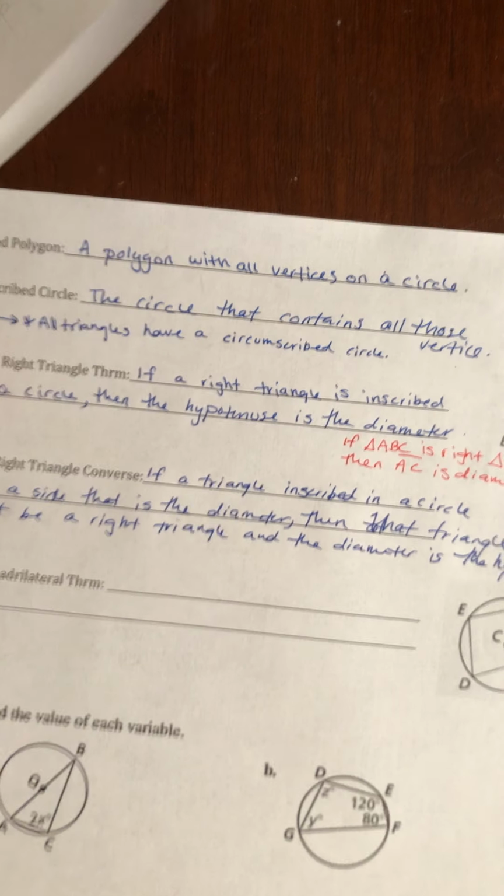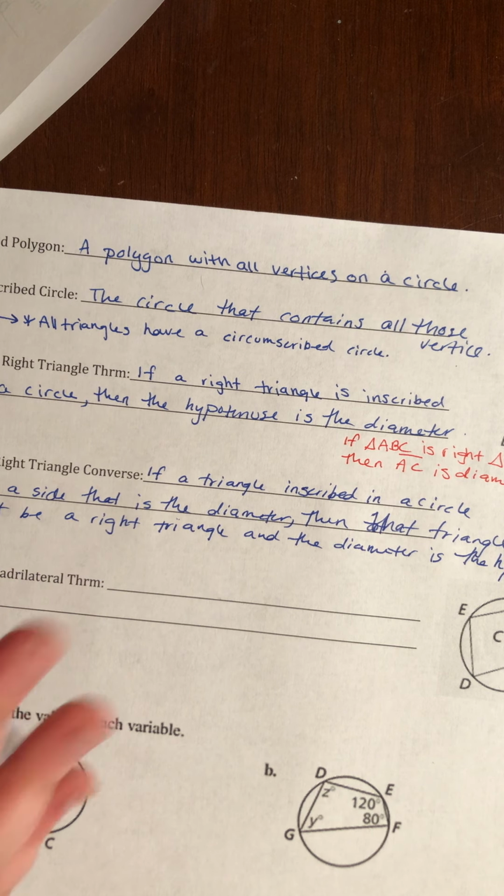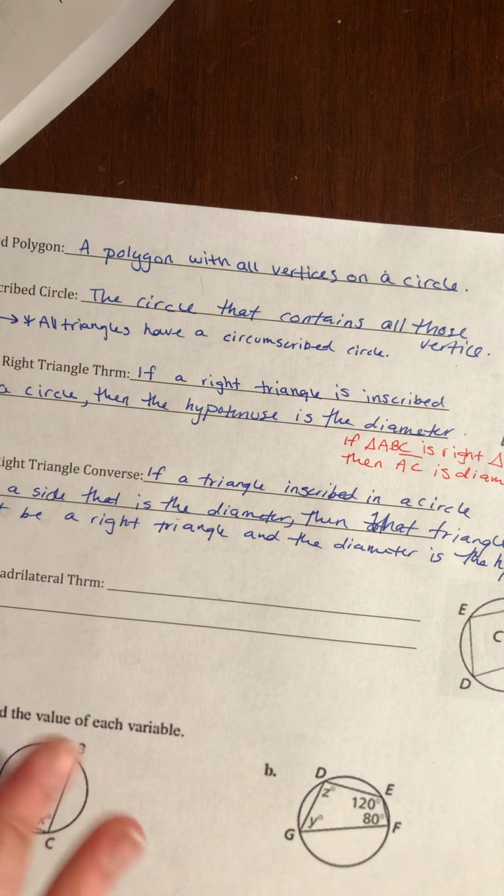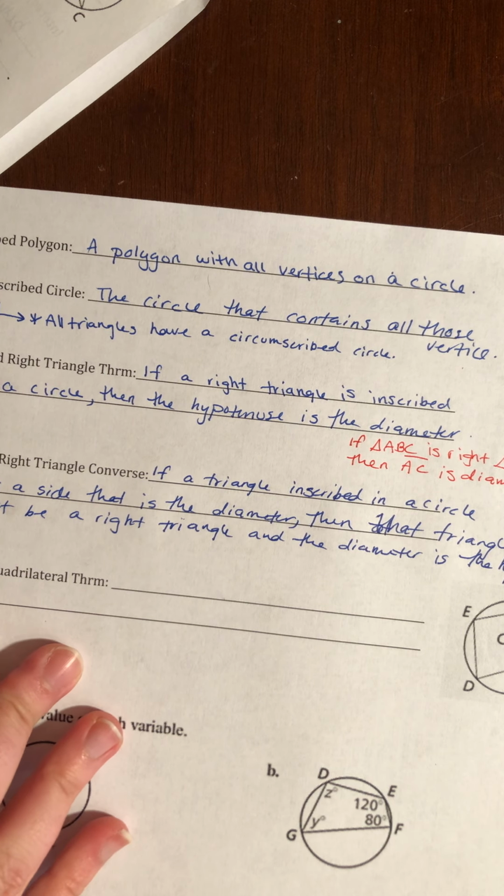So in this case, I'm given a triangle, one of the sides is the diameter, then it has to be the hypotenuse of a right triangle.